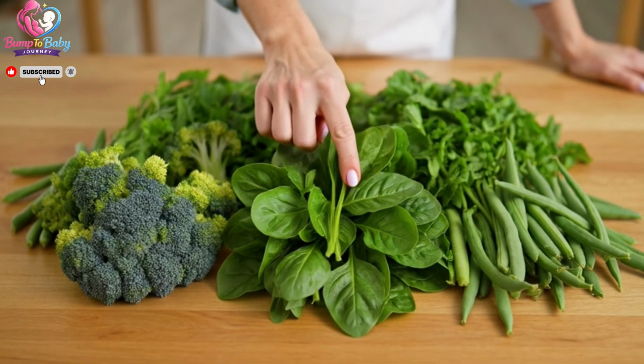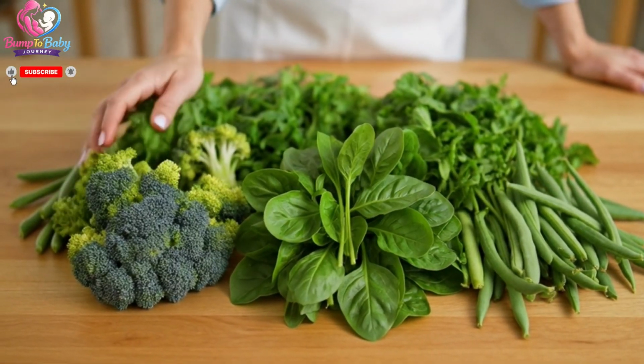Today, we're looking at these green vegetables. They're packed with iron, which is essential for our blood to carry oxygen. Spinach, broccoli, and green beans are all great sources. Including them in your diet helps prevent iron deficiency.